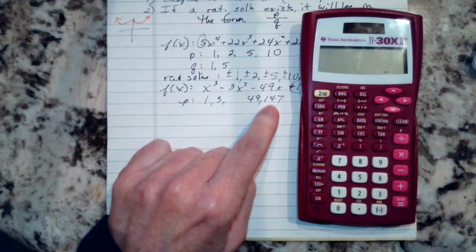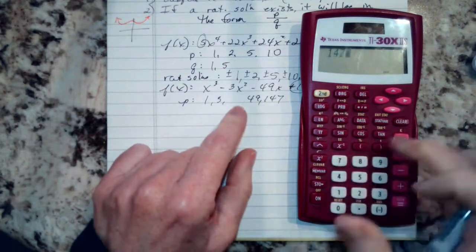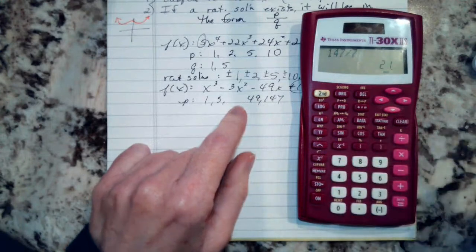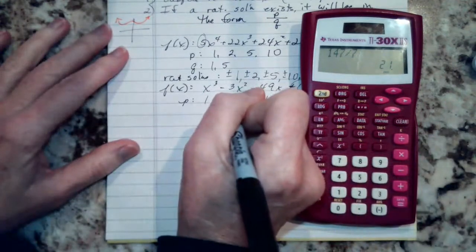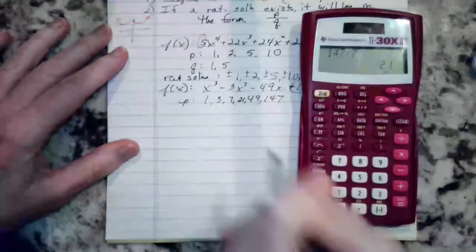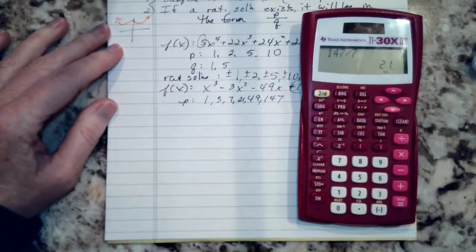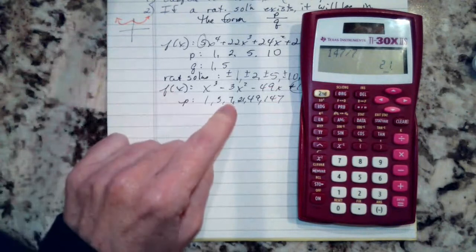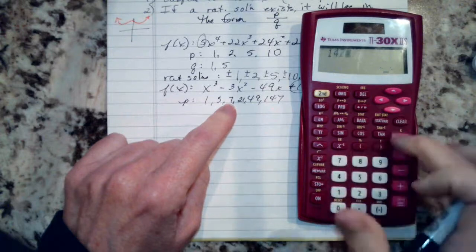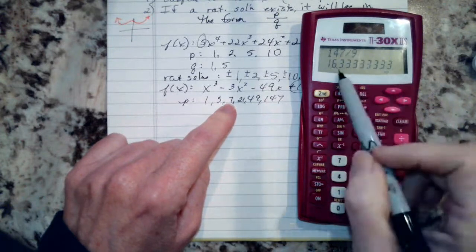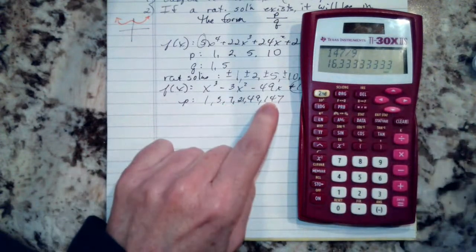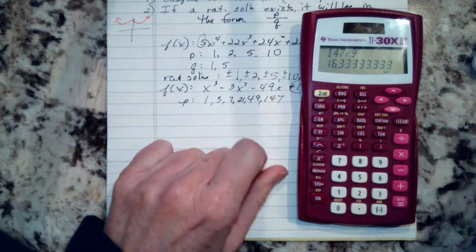5 will not. 6 we can skip. 7. 147 divided by 7, and we get 21. So that is 7 times 21, and that's it. Those are all the numbers that are going to divide. How do you know that? You don't really, but if you go 7, you can skip all the evens. 9, you can try that. 147 divided by 9. Yeah, that's not going to work because it won't divide. 12 will not divide by 9.